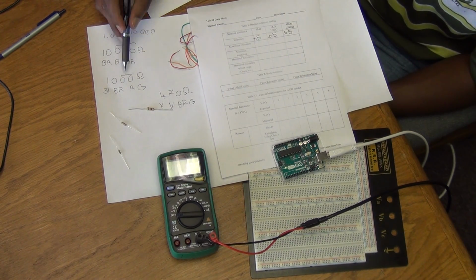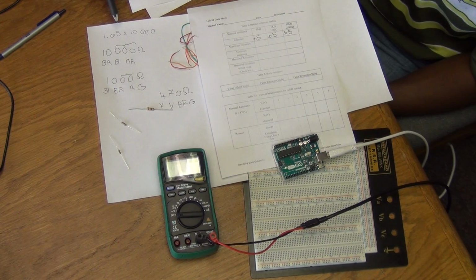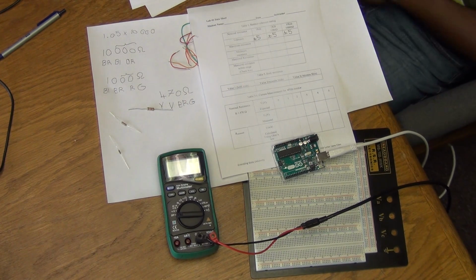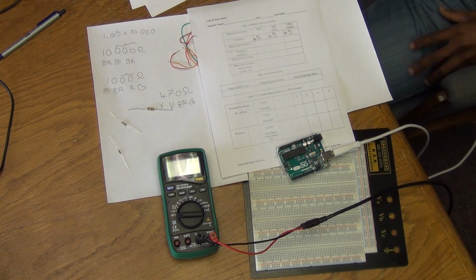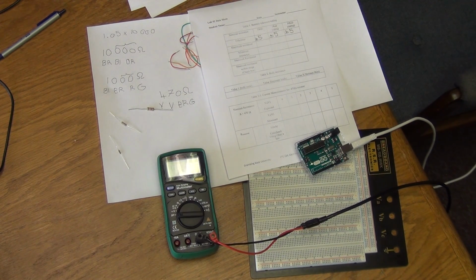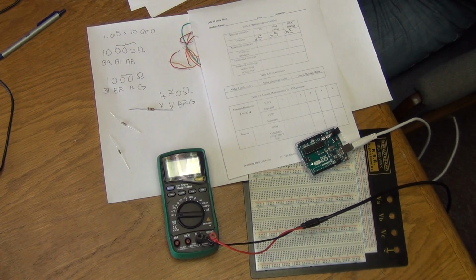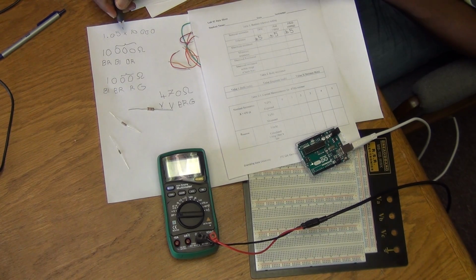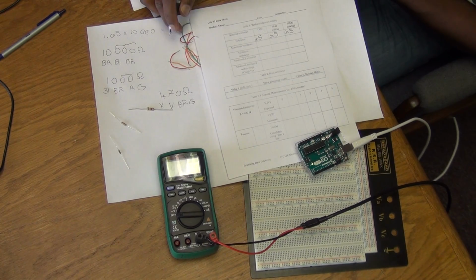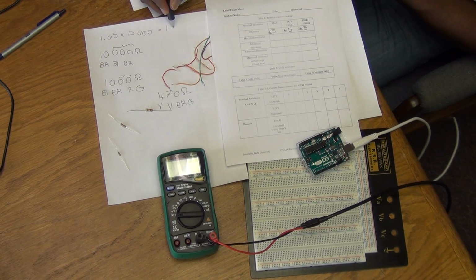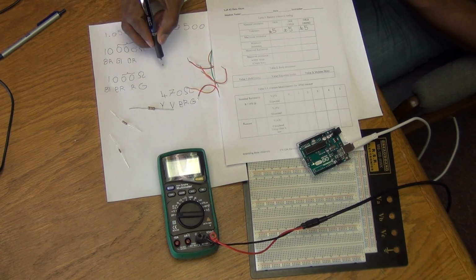Likewise, for 1K, it would be 1.05 times 1K. For the 10K this gives us 10,500.